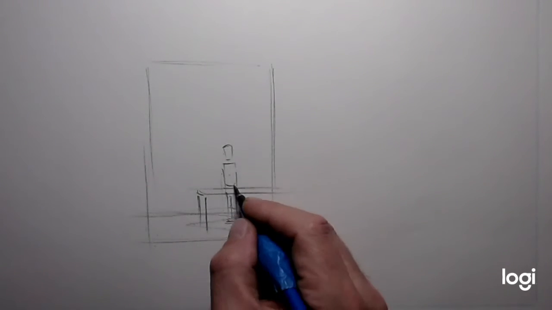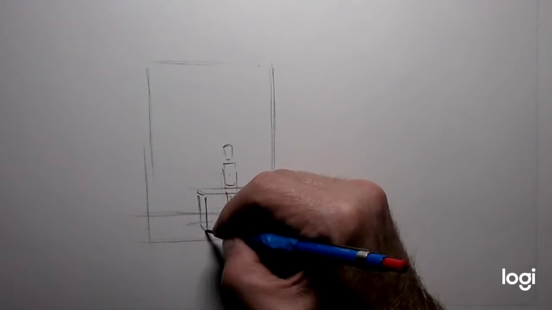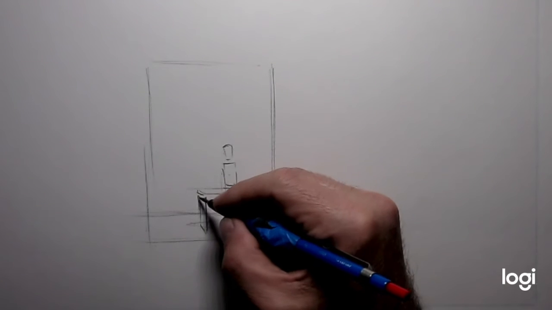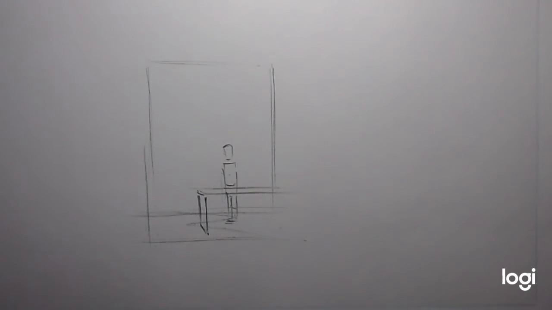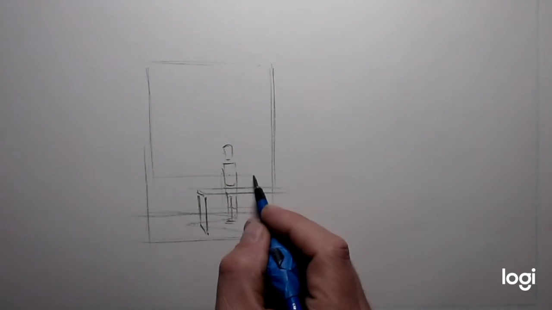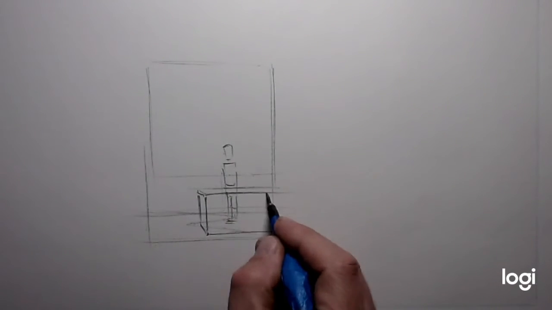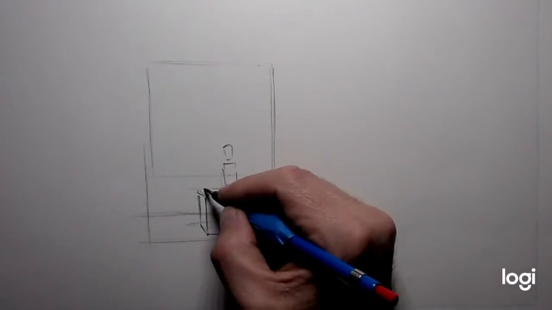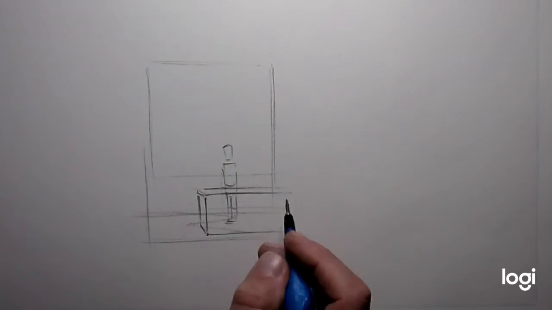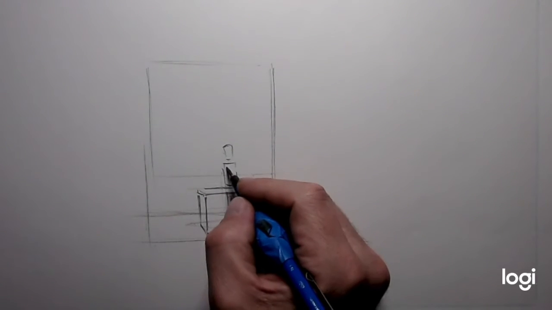Now, I know that because this foot of the counter is further away from the horizon line, which is probably about right there, this is steeper. So here's the person. They're standing at a counter at a coffee shop.